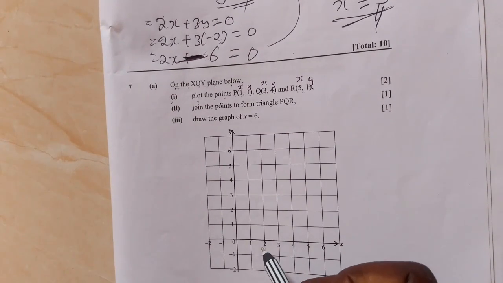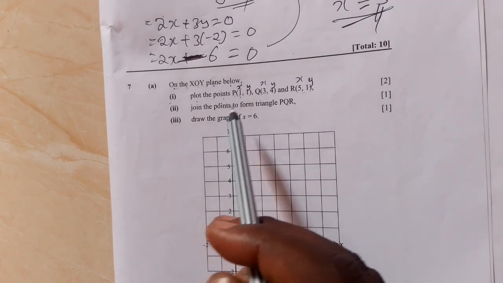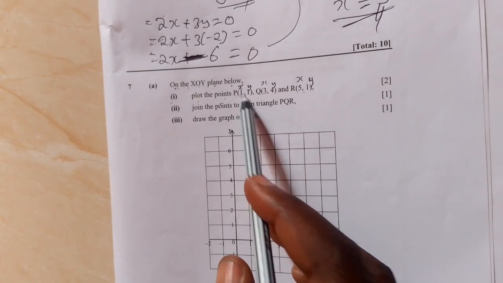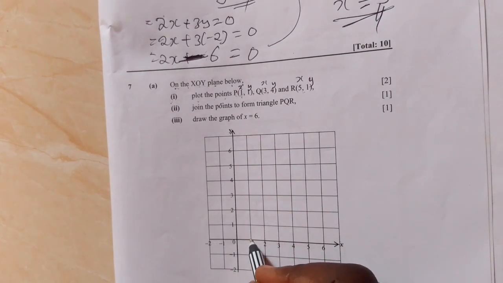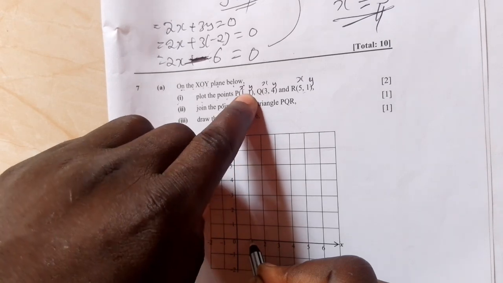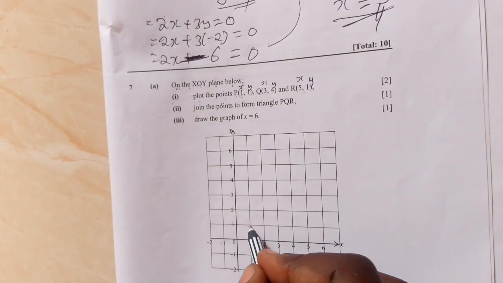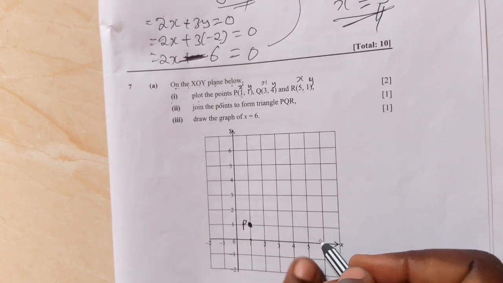So in short, for you to plot point P, you are going to stand in the x-axis at 1. So positive 1 is here. This is where I'm standing. But I'm going to move one step upwards. I'm moving upwards because 1 is a positive number. So point P is going to be here. This is point P.